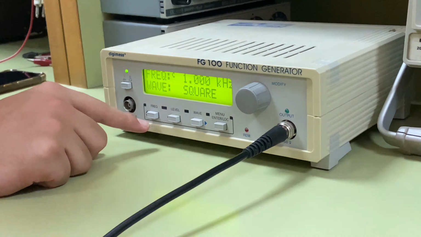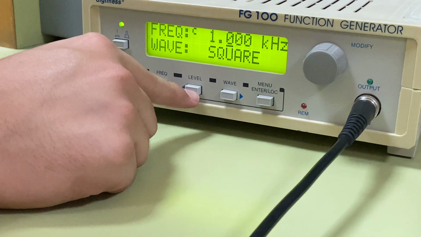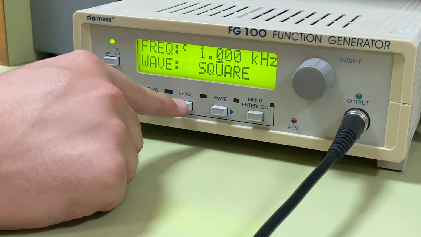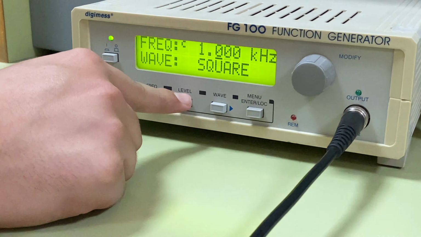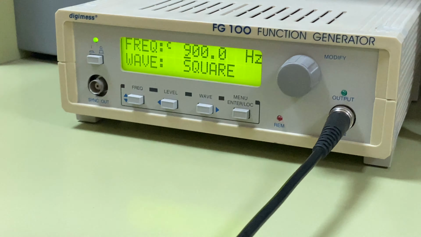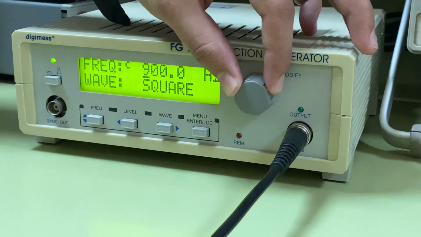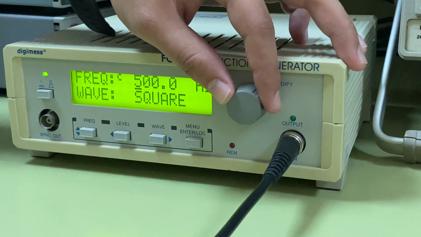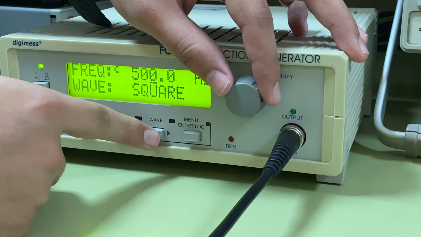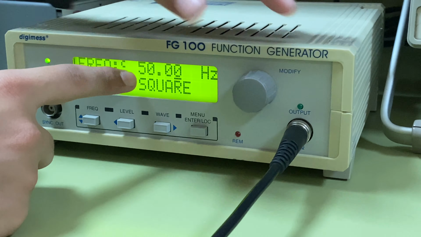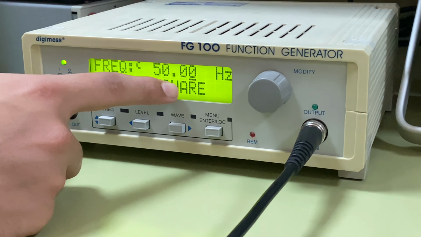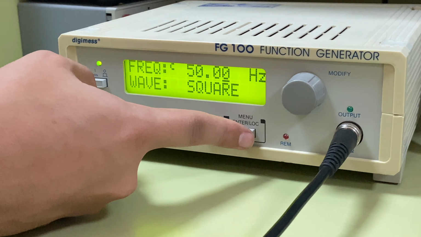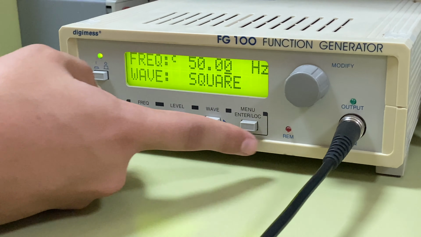If I click on it, as you can see, I can change the digit position from here. Then I change the number from here, if I increase it or decrease it. For our experiment, we want 50 hertz, so I change it to 50 hertz. When I change to the value I want, I click on the menu.